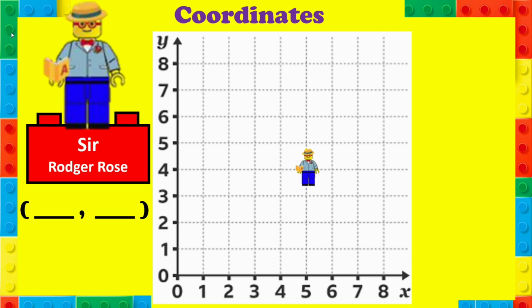Here's Sir Roger Rose. Right, you can pause and then press play. What are the coordinates of Sir Roger Rose? Pause it and then press play to see if you got it correct.